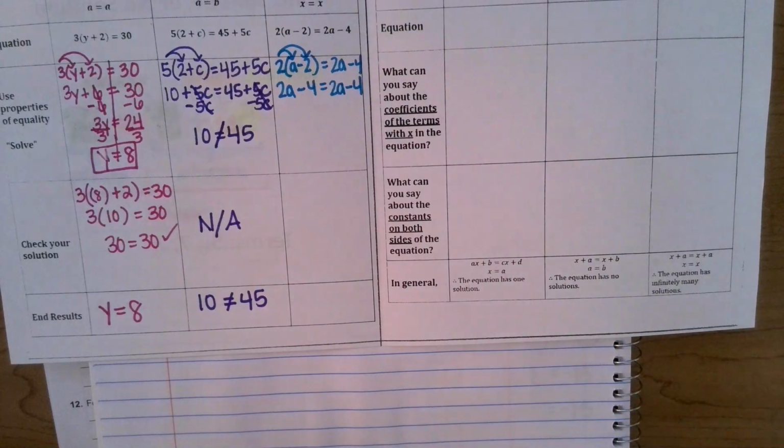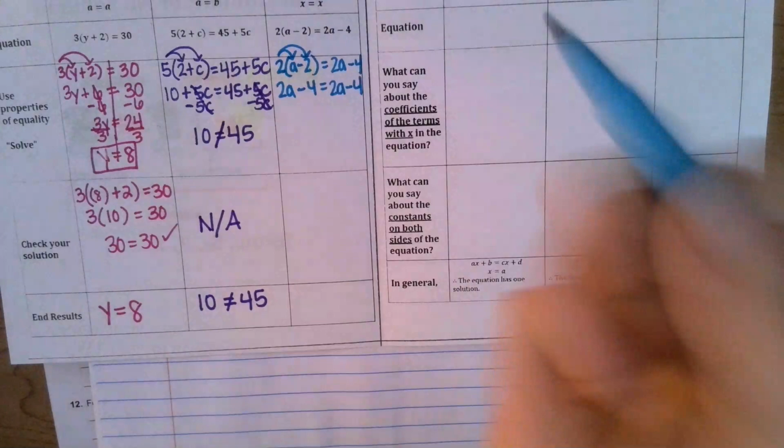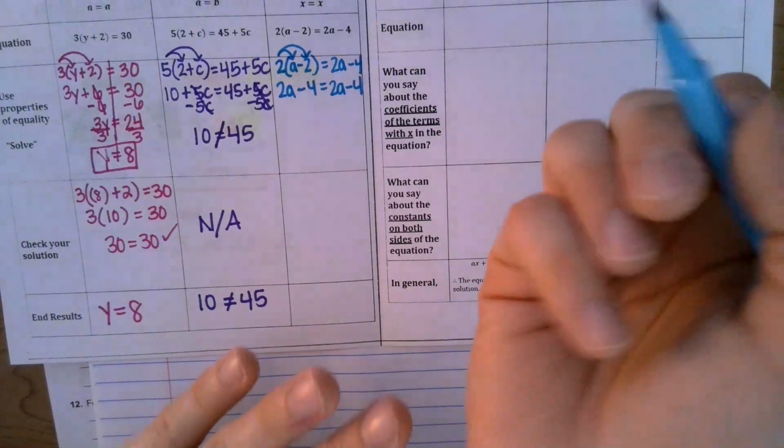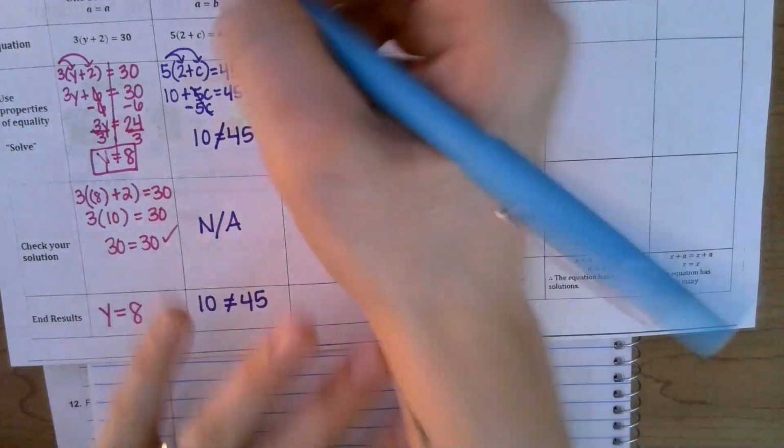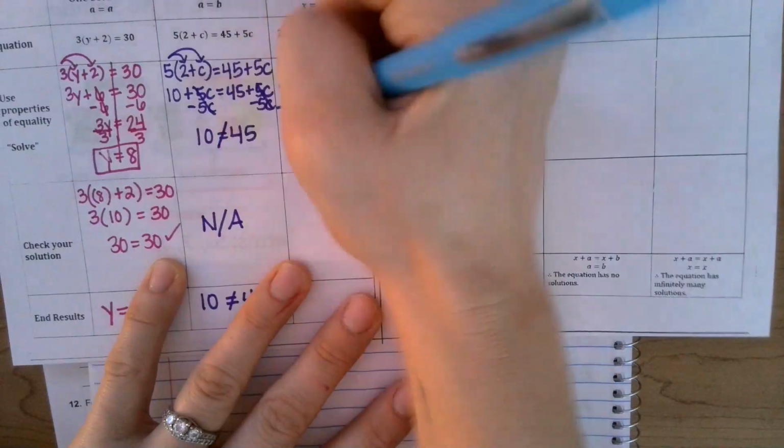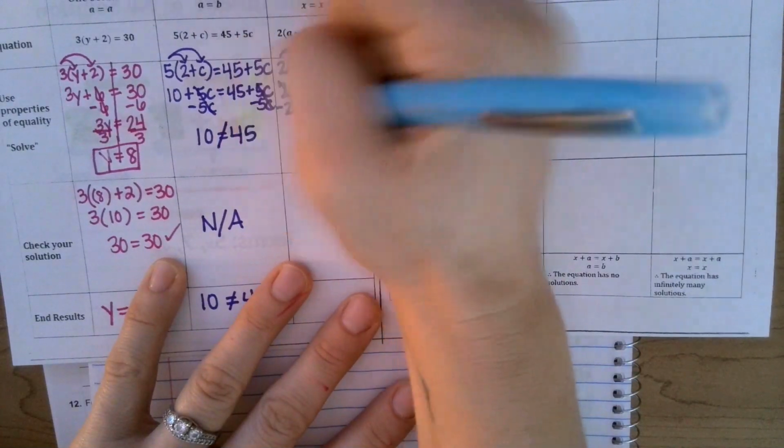And then again, there's more than one way to do it. You could start with the 4s. I always start with the variable term just to keep it consistent every time. So that's the way I'm going to model it, but you guys could just start with the 4s. But I again like to get rid of the smaller variable term. They're both 2a and they're both positive, so I'm going to subtract 2a from both sides.